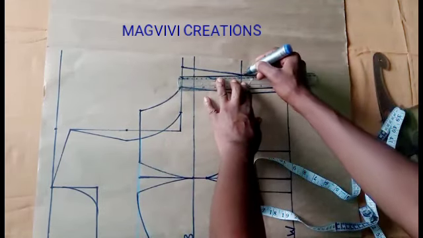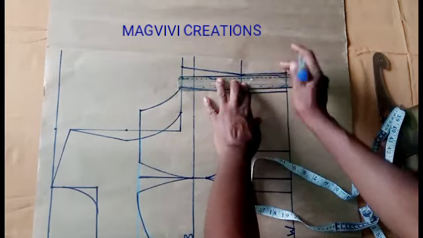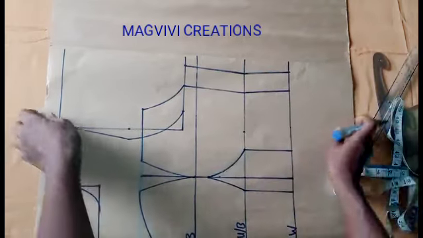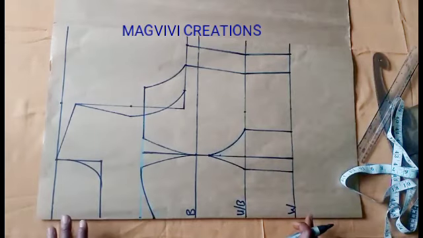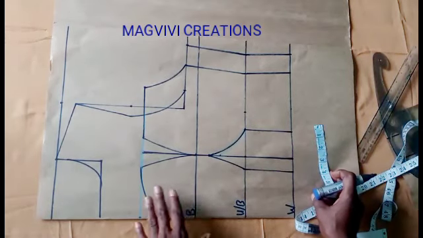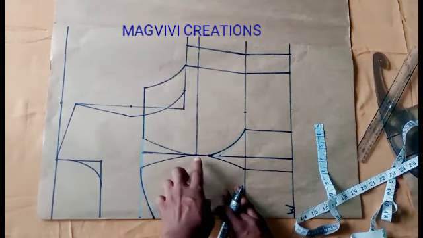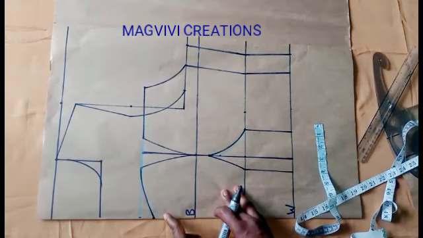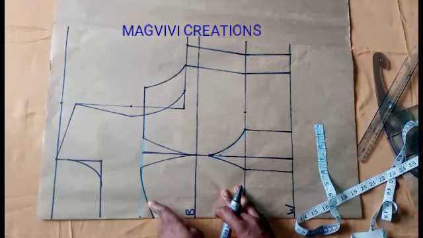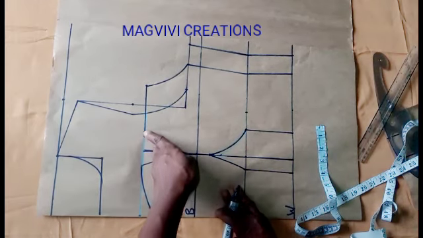So this is it. Okay, so we are done drafting. Now it is time to cut. Before you cut out the dart, just remove the yoke. Okay, this is how your yoke is coming, like so.